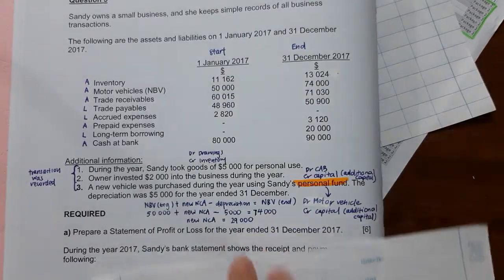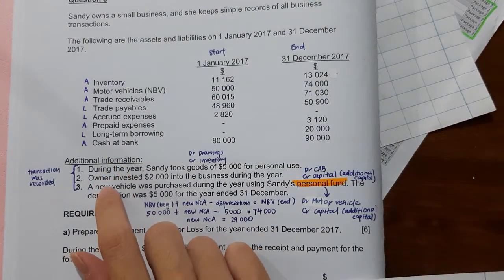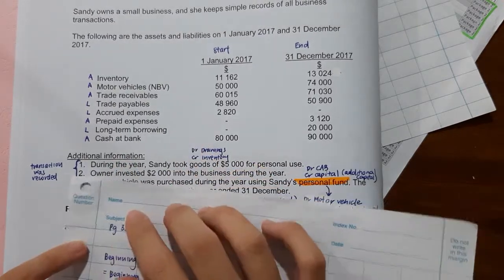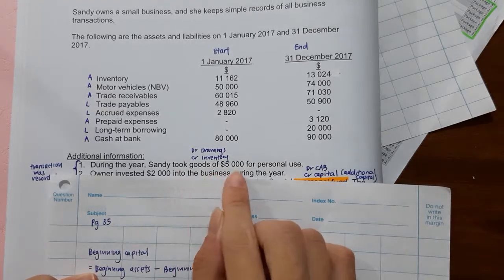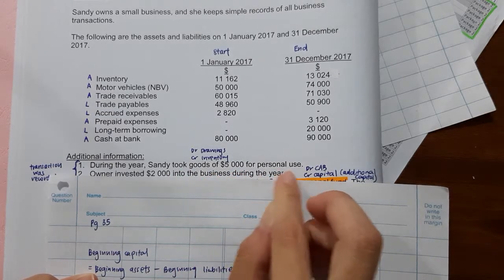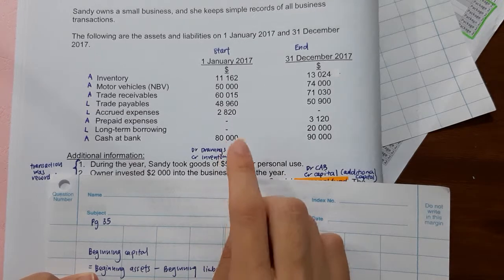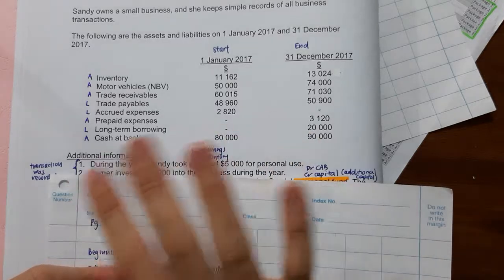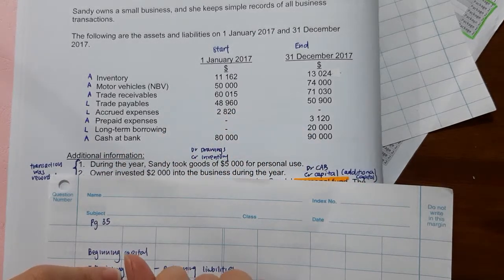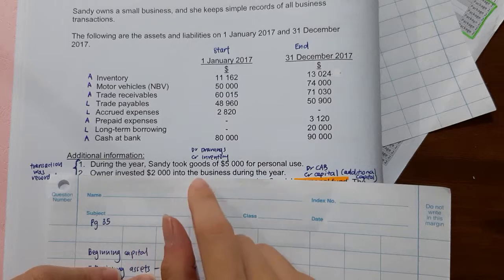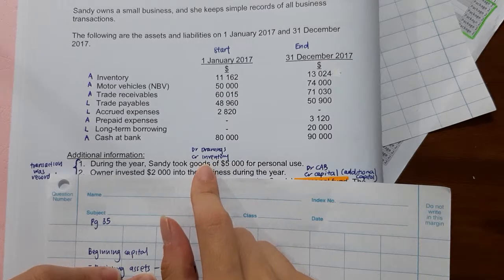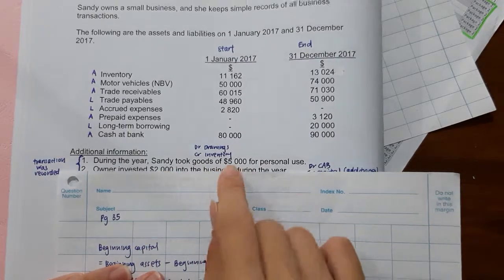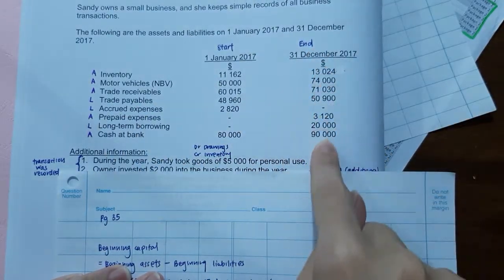Okay, and they also gave us additional information. Three additional pieces of information. For the first one, they said that during the year, Sandy took goods $5,000 for personal use. Hence I know that the transaction is debit drawings, credit inventory. The question didn't mention whether the transaction was recorded or not. Hence we assume, or it is implied, that the transaction is actually recorded. Hence I don't need to adjust the figures up here anymore.